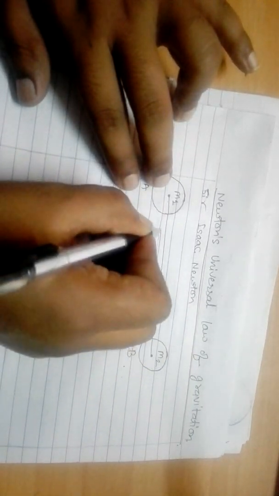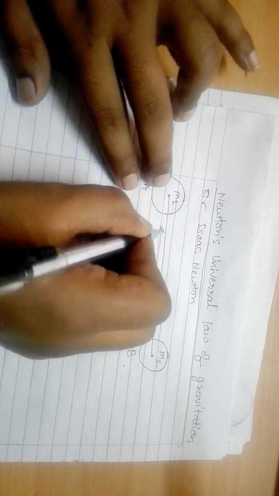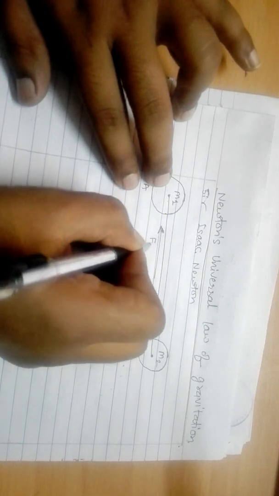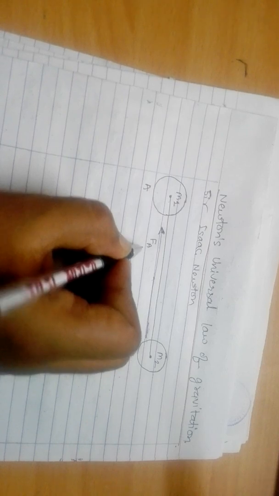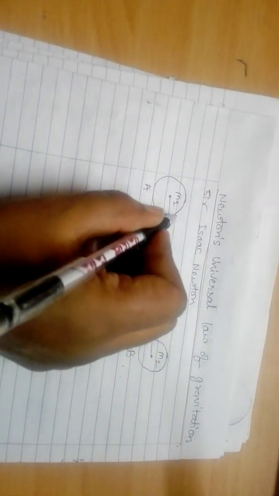Object A is attracting object B toward its center by a certain force, let's say it is force Fa. Similarly, object B is also attracting object A toward its center by applying some force, that be Fb.